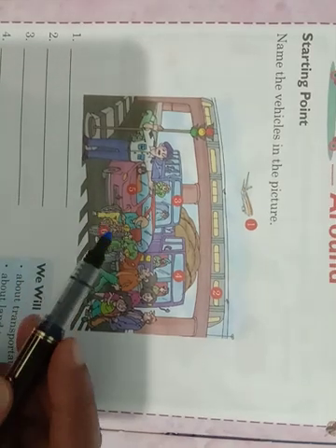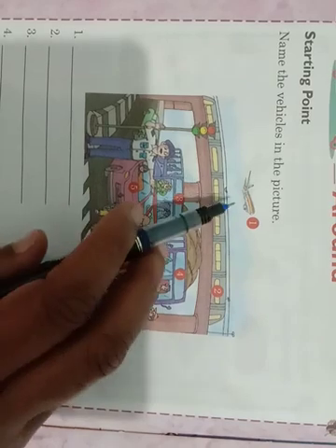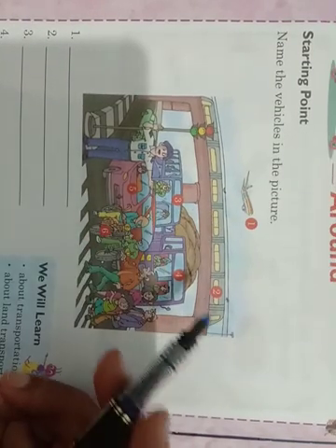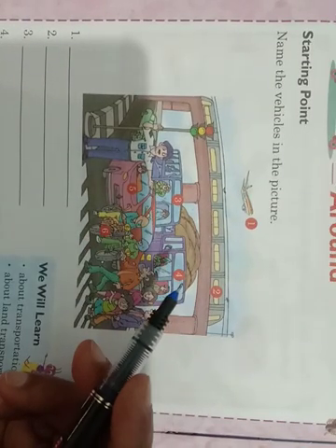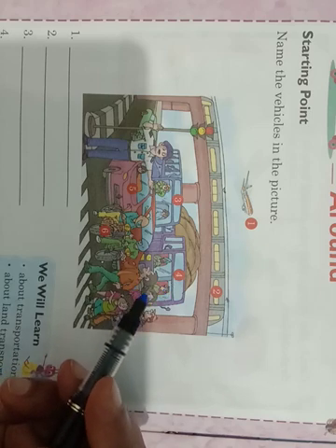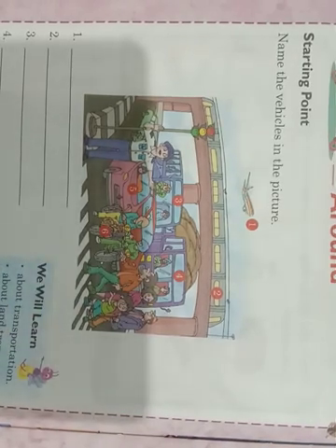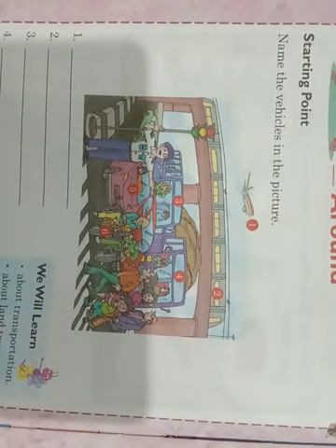Some vehicles move on road, whereas some move in the sky, and there are also water transport, that is boats, ships, yacht, they come in water transport. So we will be learning about different modes of transportation. Okay, so let's start. Learning ladder.